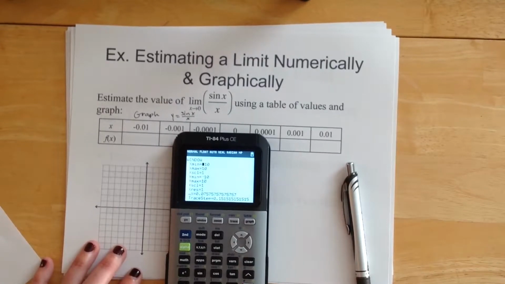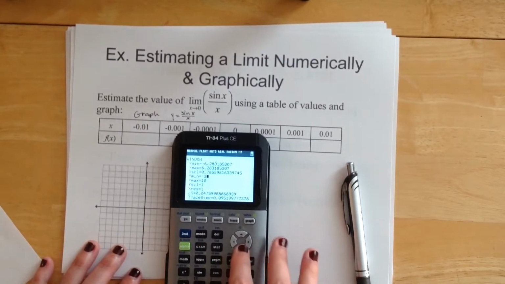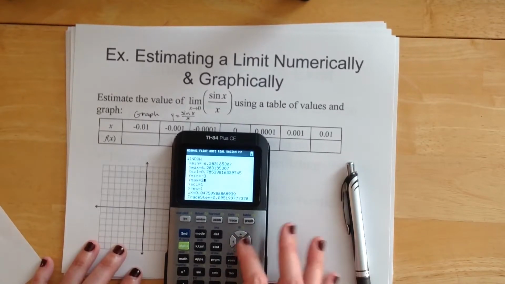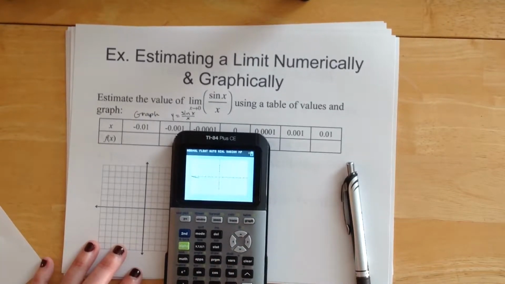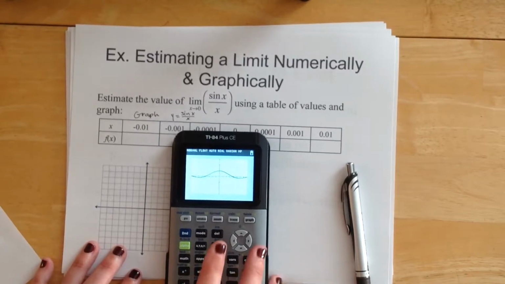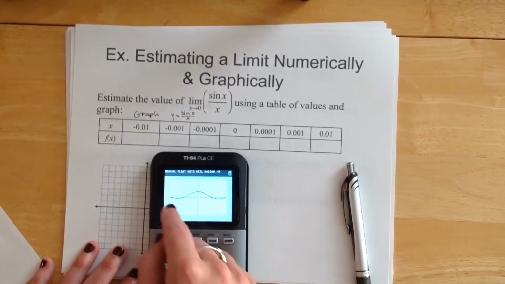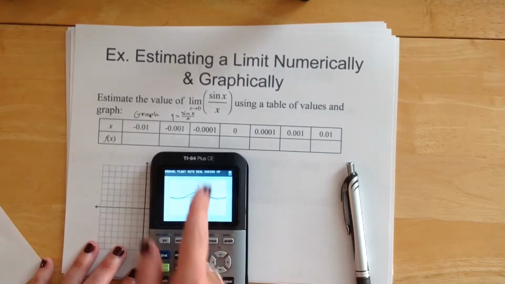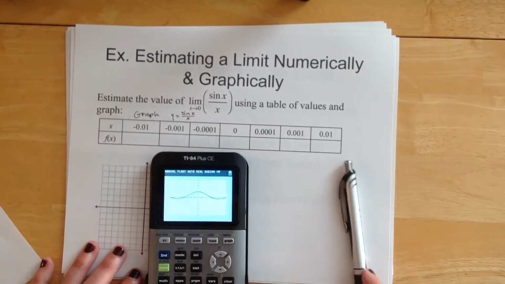So I'm going to make my x min negative 2 pi, my x max 2 pi, my x scale pi over 4. I'm going to try negative 3 for my y min and 3 for my y max and leave the y scale as 1. Okay, so it kind of looks like a sine curve except the waves are not even. They're smaller to the left and right of the origin.